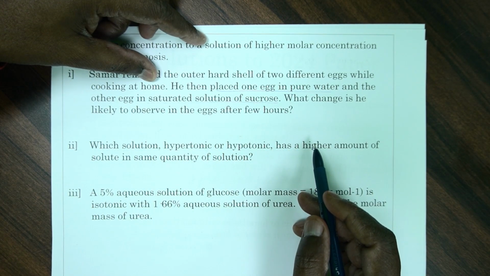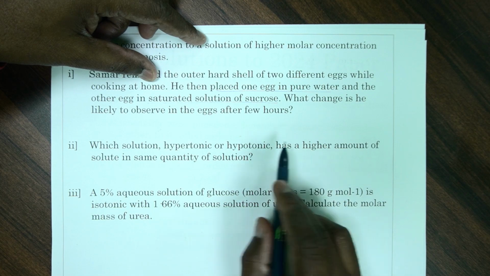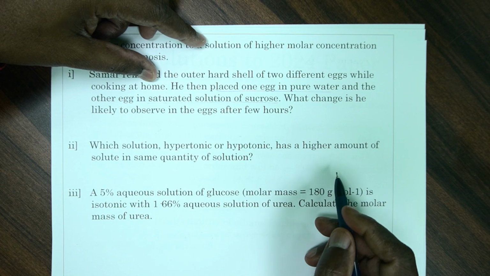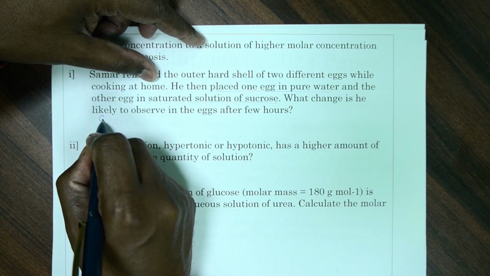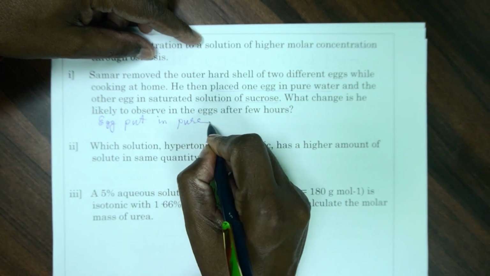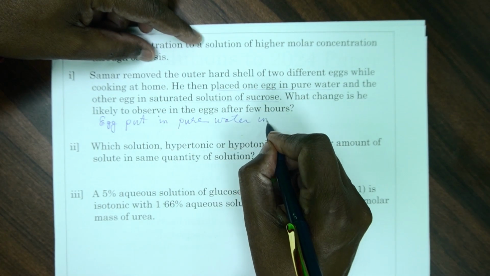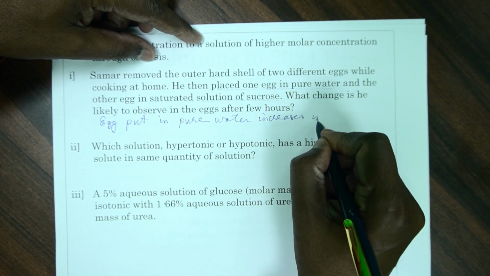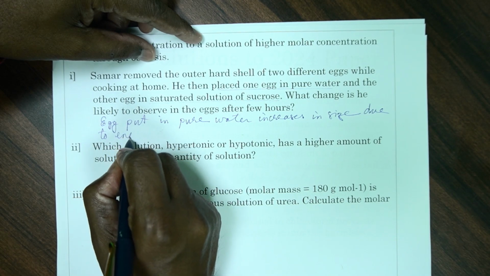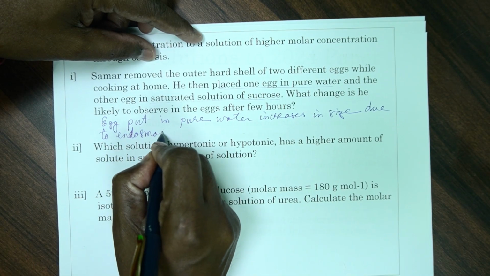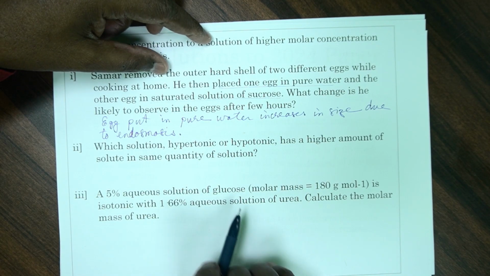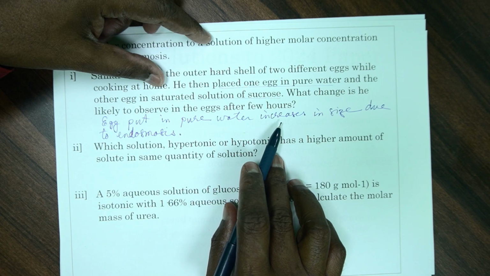So what will happen? Now, the egg put in pure water will swell up. It will swell up or increase in size. So you can write, egg put in pure water increases in size due to endosmosis. Endosmosis is water entering into it through the semi-permeable membrane, and so it is endosmosis. It will swell up. Now what will happen to the other one?